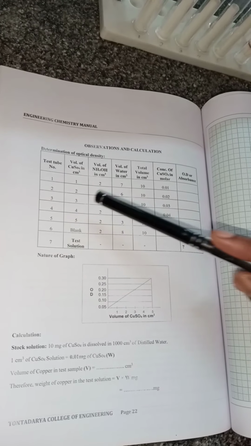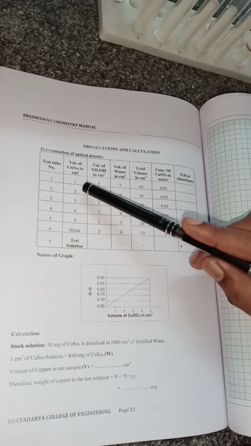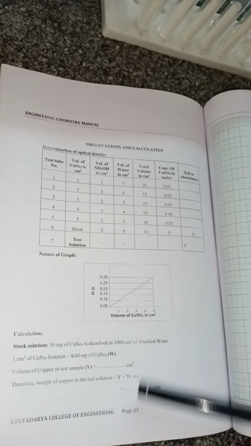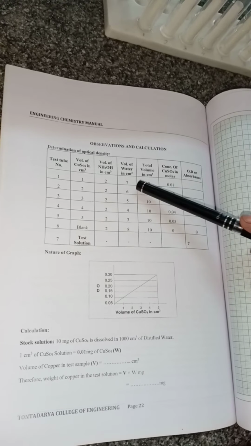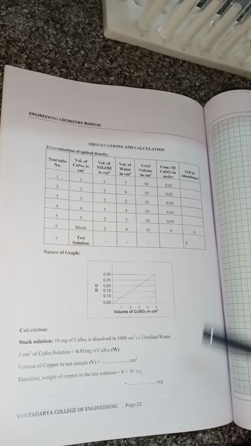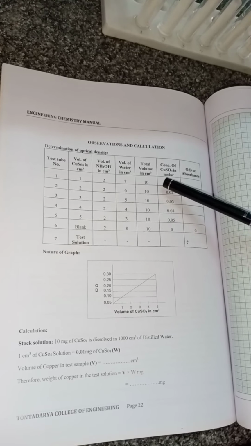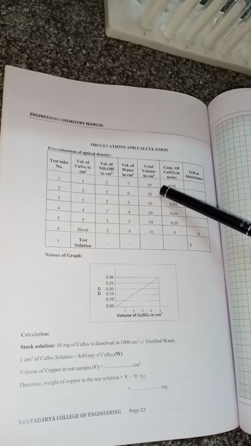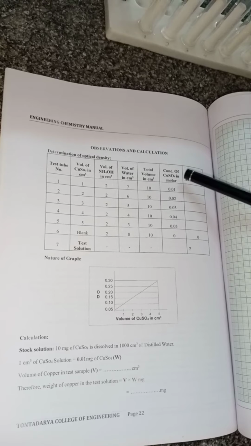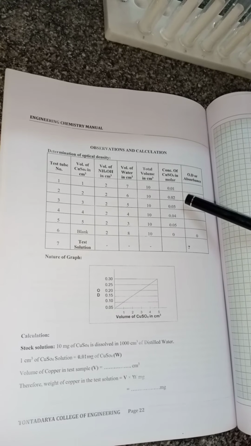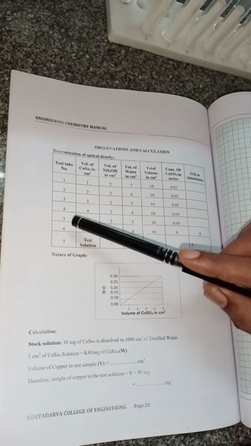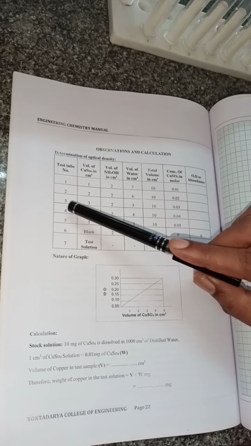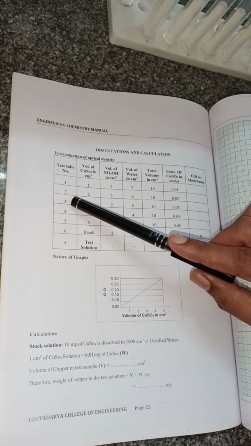For the first test tube, we add 1 ml of copper sulfate, 2 ml of ammonium hydroxide, and 7 ml of water, and the total volume of this solution becomes 10 ml, and the concentration is 0.01 molar. In the same way, we take the second test tube.